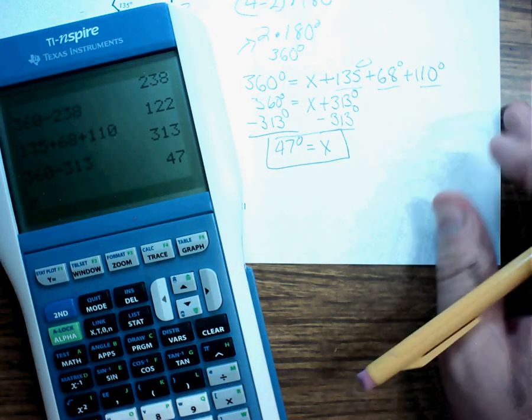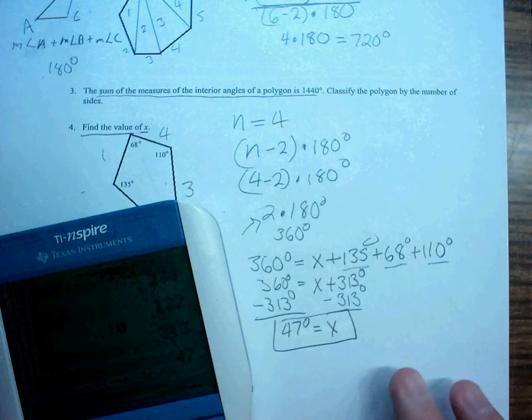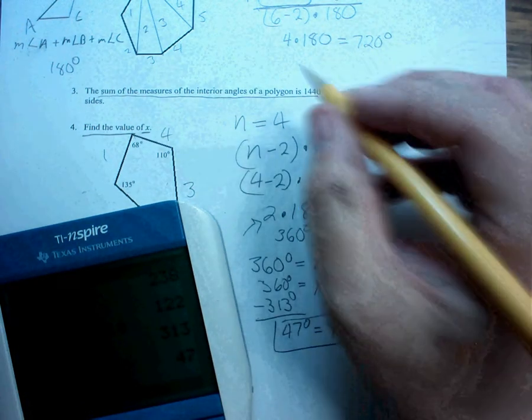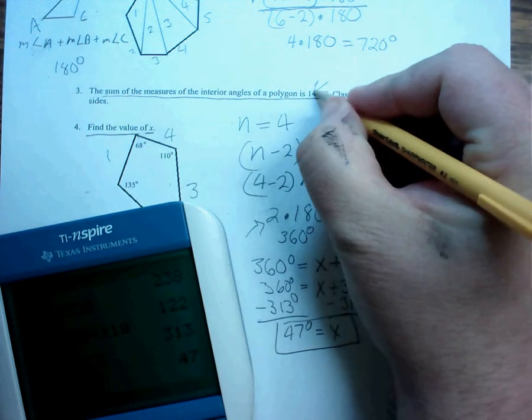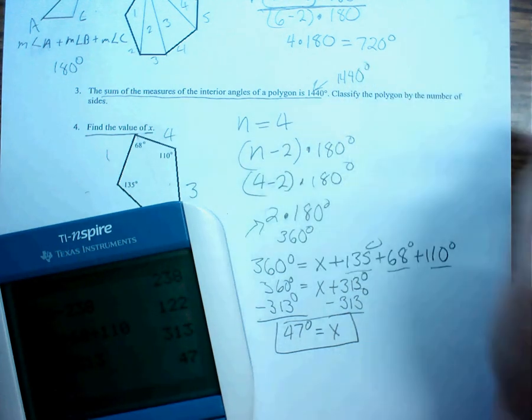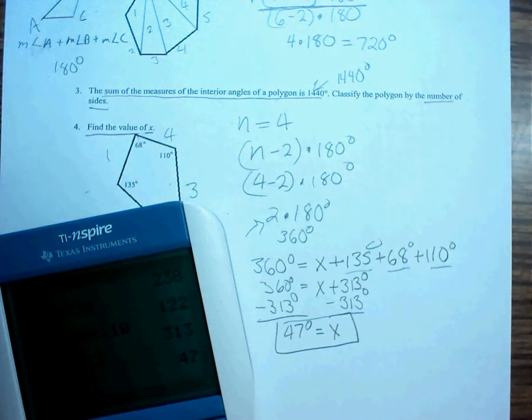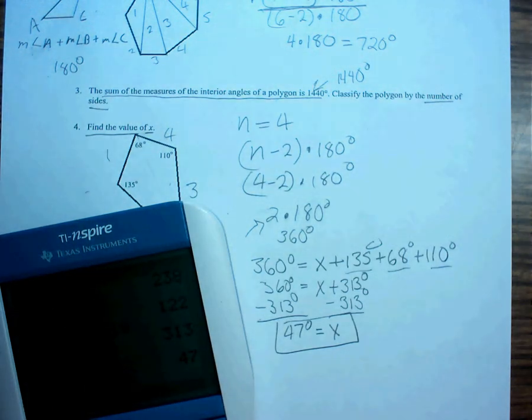I skipped problem number 3. I probably should have waited and done that, but for problem number 3, it says the sum of the interior angles is 1440. Classify the number of sides. Do we know the number of sides? No, that's what they're asking us.